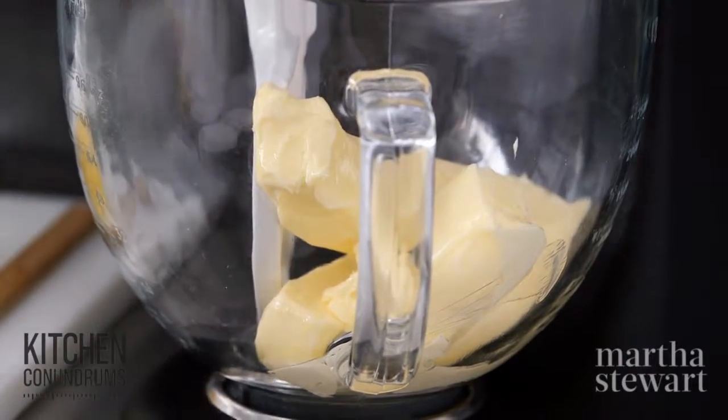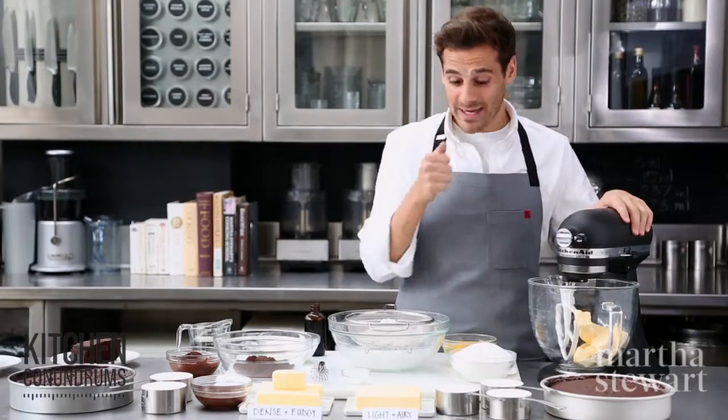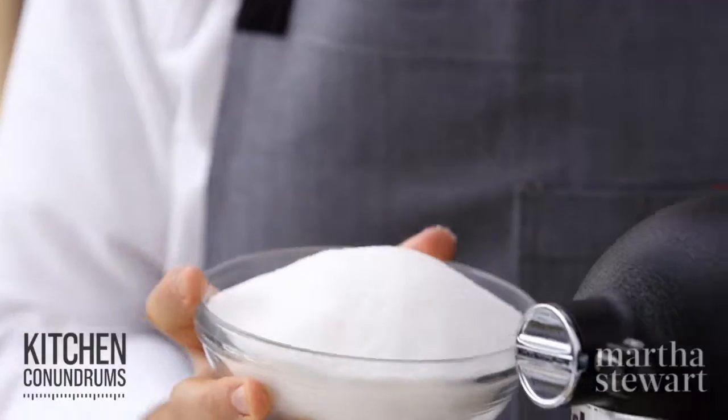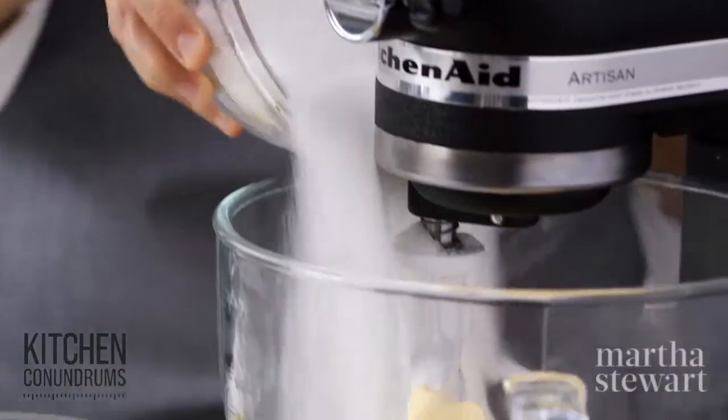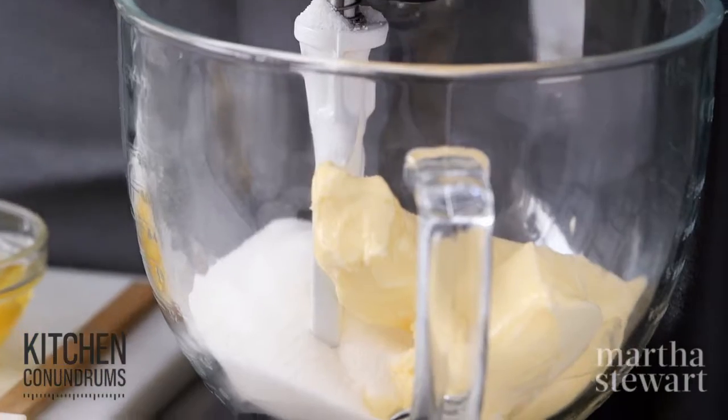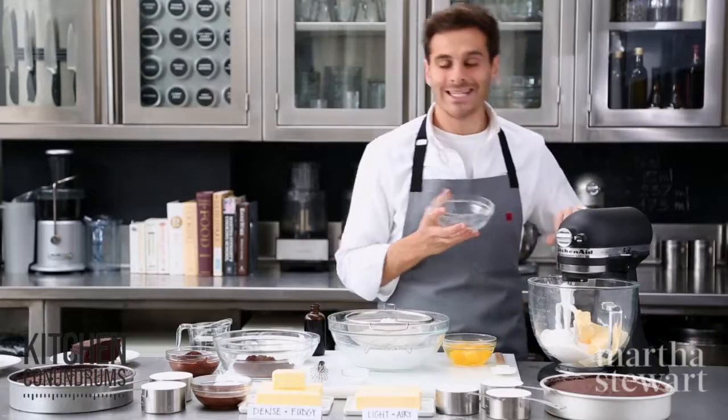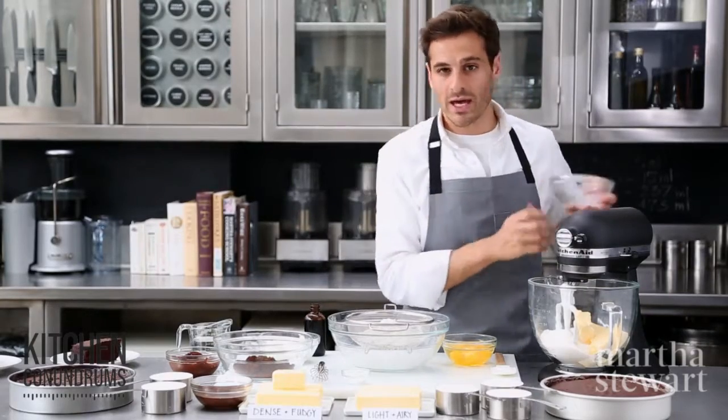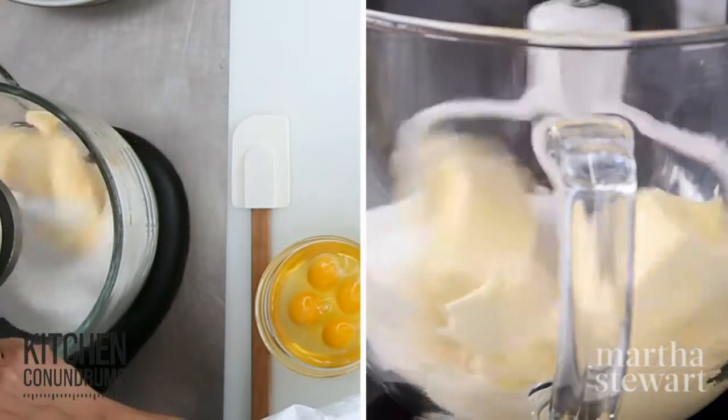I have 3.5 sticks of butter here in my mixer, so I'm making that dense and fudgy version. Add 2¼ cups of granulated sugar. Cream this together until it's nice, light, and airy, and that will take about 3 to 4 minutes.